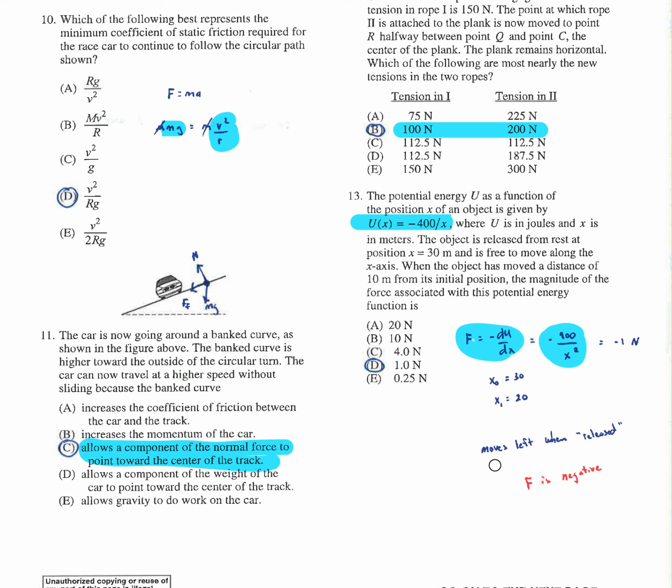Again, it tells us that it moves left when released. Right? The force has to be negative. Okay? Again, it just wants to know the magnitude, so I guess we didn't even care about the negative sign, but we are just plugging in 20 for x.